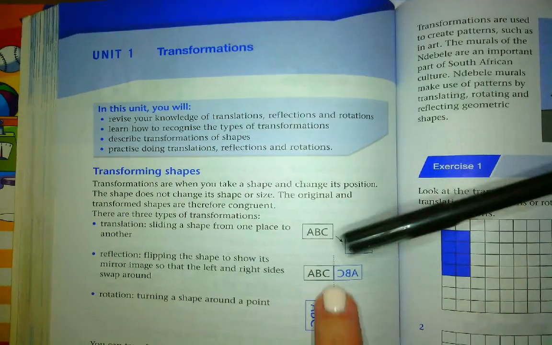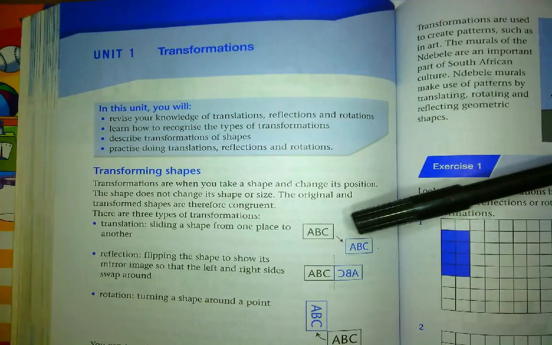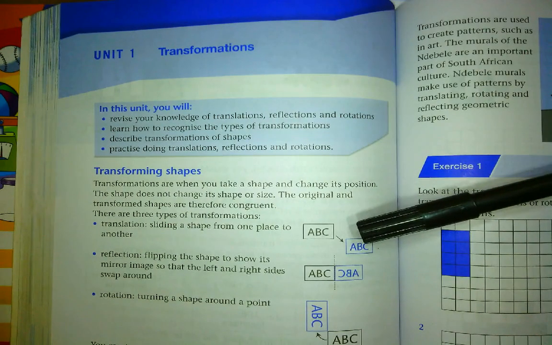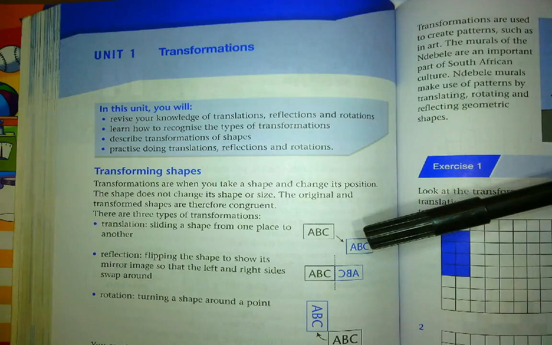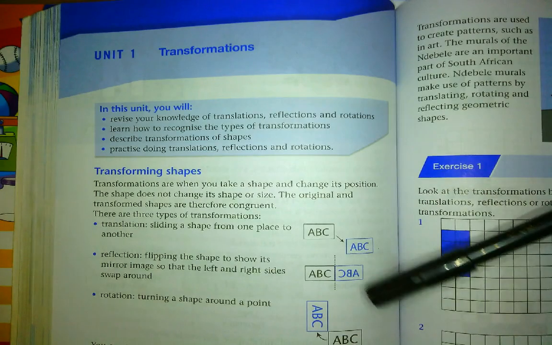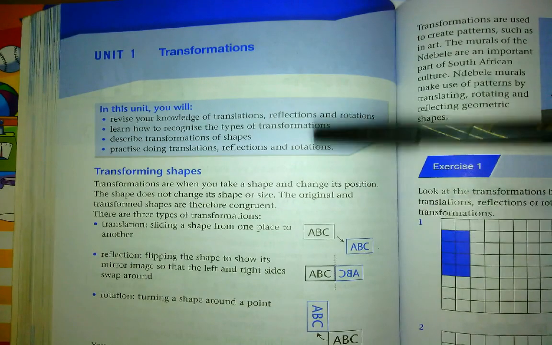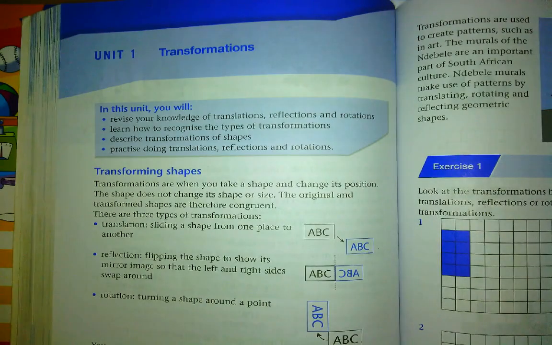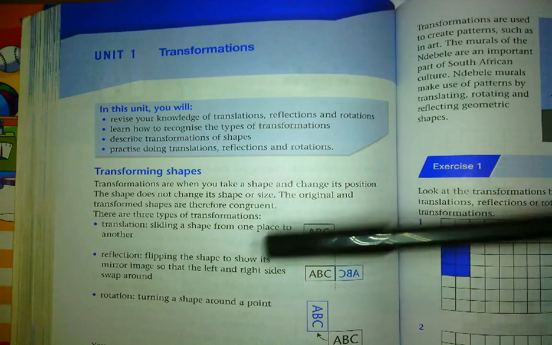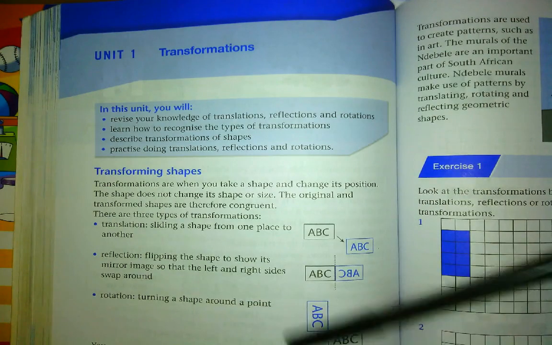Reflection is when it's like a mirror and it reflects. So reflection is basically like if you look into a mirror, everything's kind of the opposite way around. And then rotation is when you're turning it.